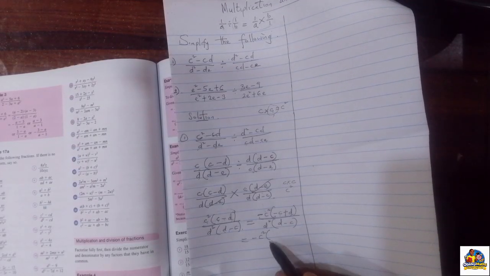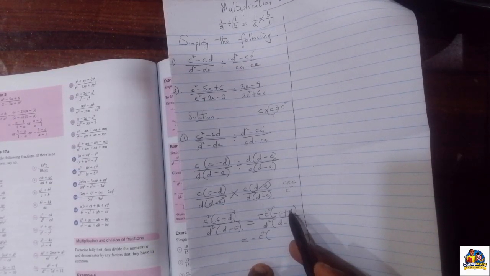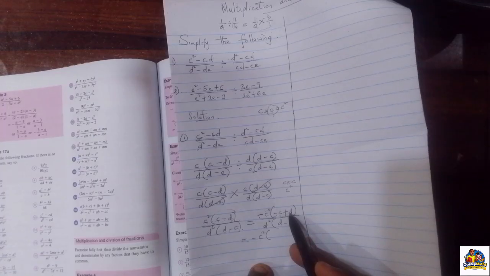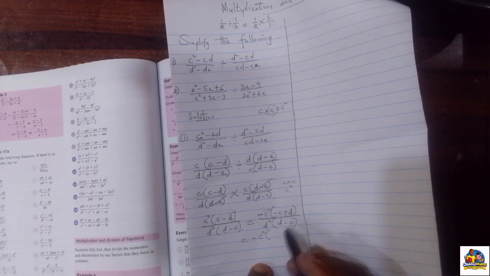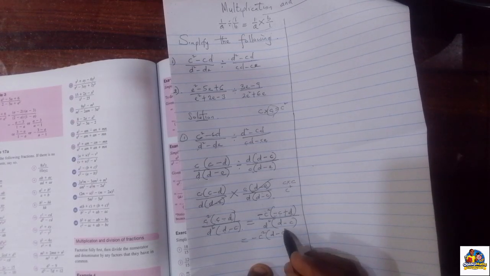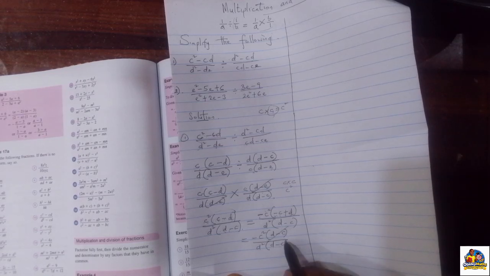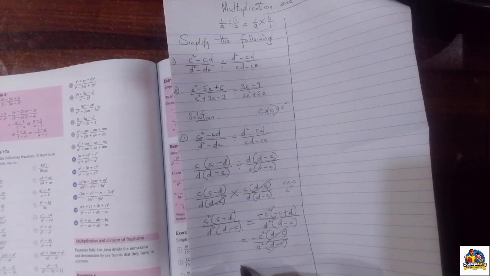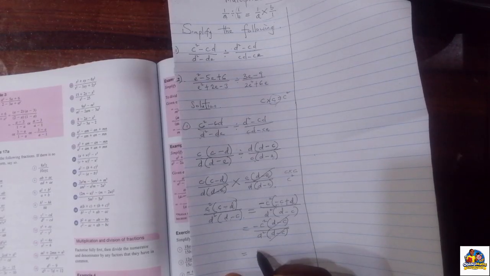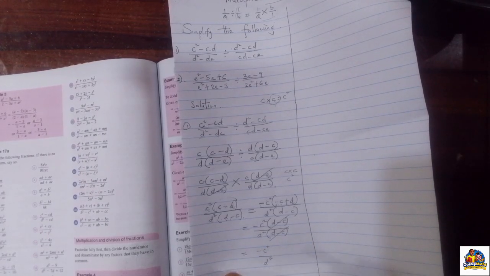We can write it as D minus C. Minus C plus D can also be D minus C. D minus C. Can you see that? Divided by D square into bracket D minus C. So you can see D minus C will cancel D minus C. So we are left with what? Minus C square over D square.